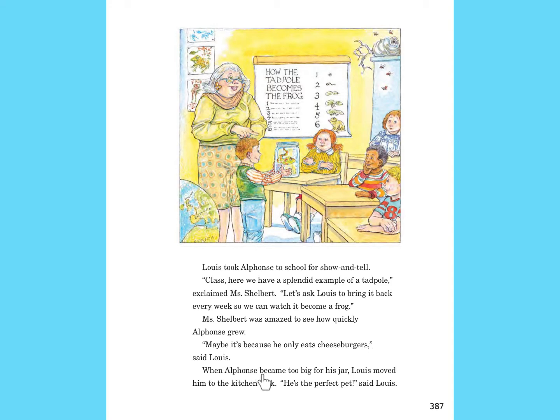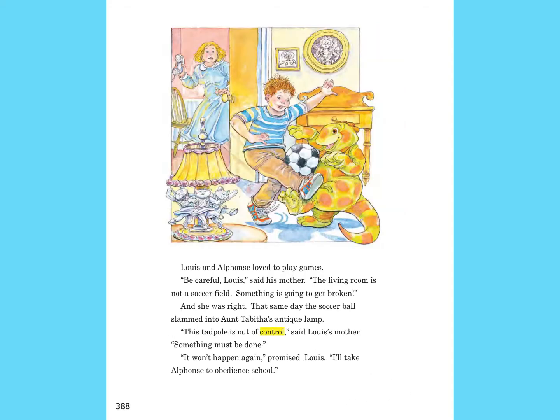When Alphonse became too big for his jar, Louis moved him to the kitchen sink. "He's the perfect pet," said Louis. Louis and Alphonse loved to play games. "Be careful, Louis," said his mother. "The living room is not a soccer field. Something is going to get broken."